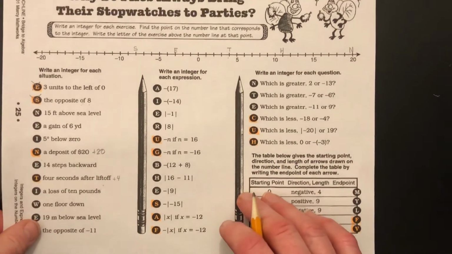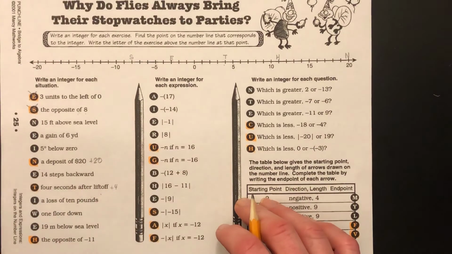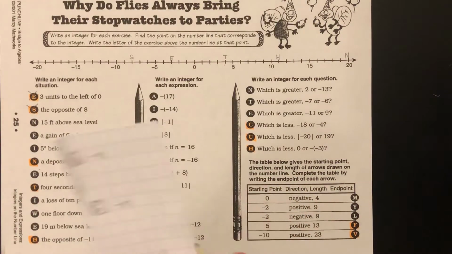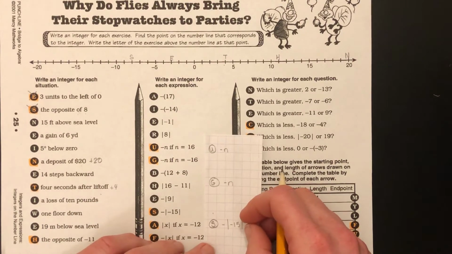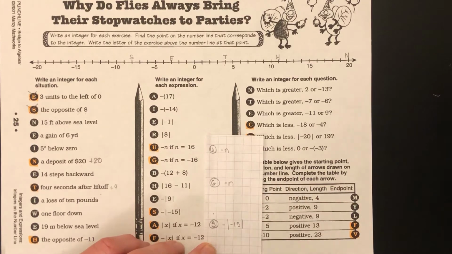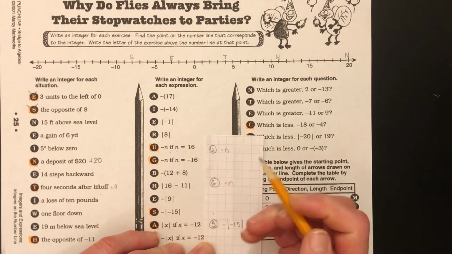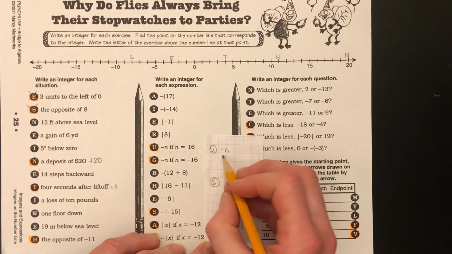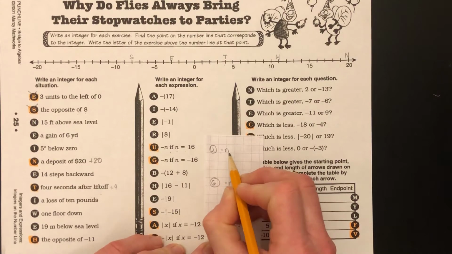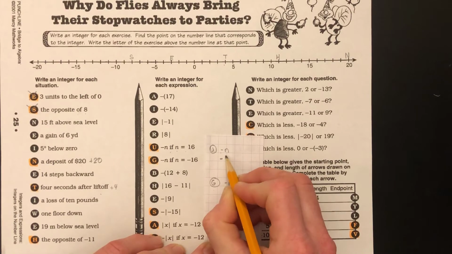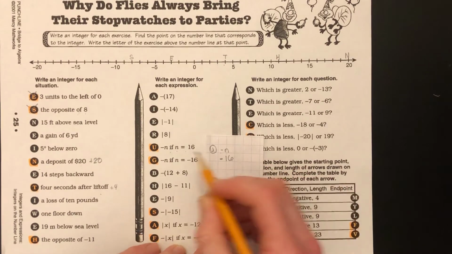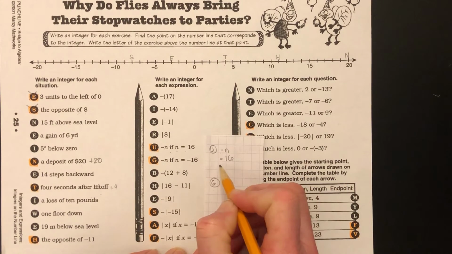Now we get into these right here. I kind of wrote some things down. Starting with U. Negative n if n is 16. So I've got negative and I've got n. I'm going to substitute 16 for n. So that would give me negative and then 16. So the value of U is negative 16.